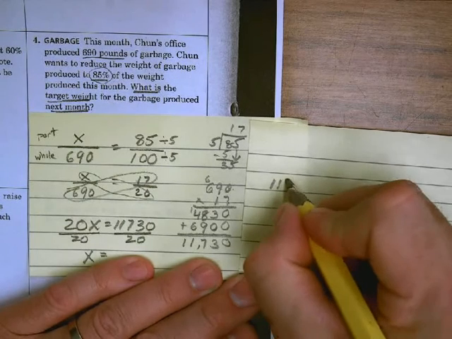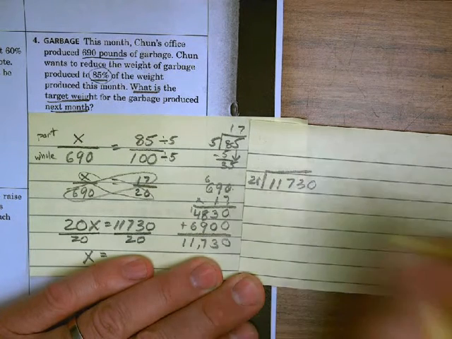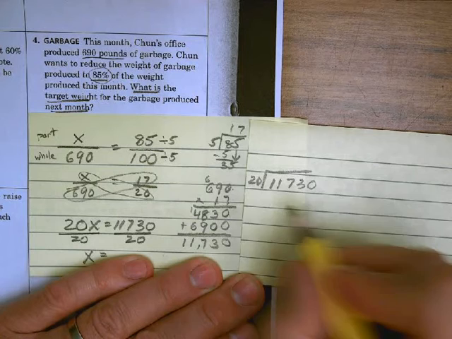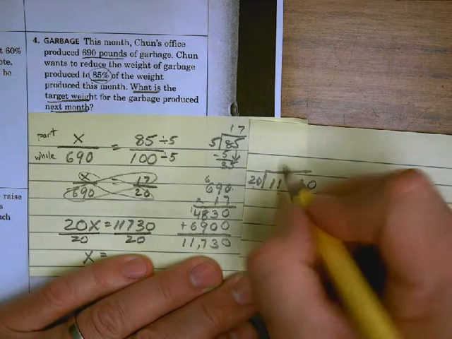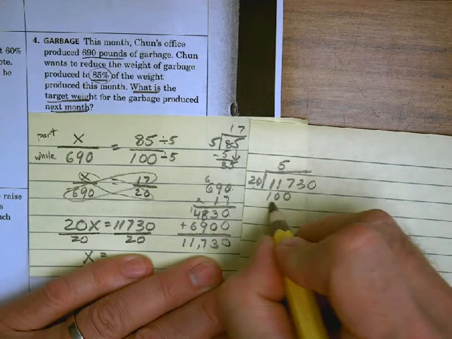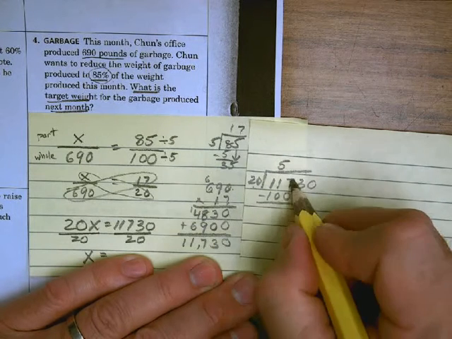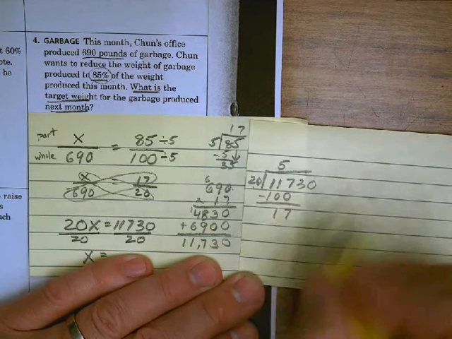11,730 divided by 20. Oh, that's a sloppy 0. Alright, how many times does 20 go into 11? Doesn't. 20 into 117? Well, 5 times. And 5 times 20 will be 100. When you take it away, 7 minus 0 is 7. 1 minus 0 is 1. Okay, we've got 17 left, so we bring the 3 down.